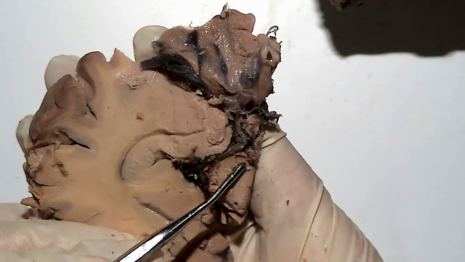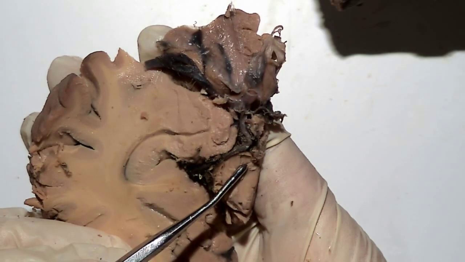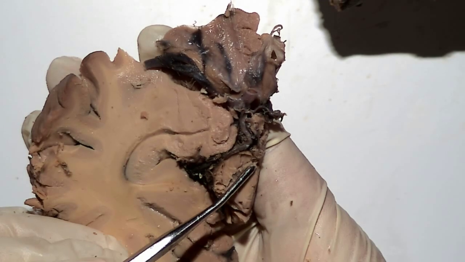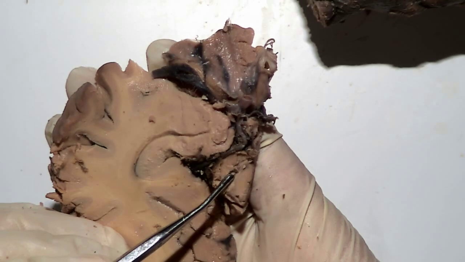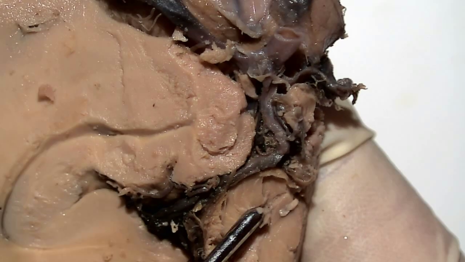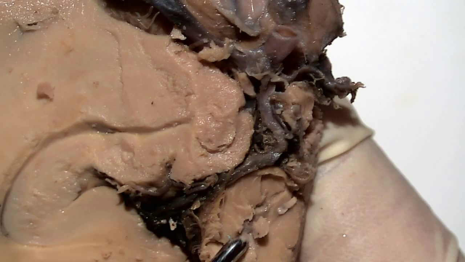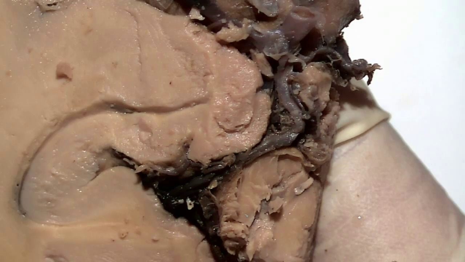So, in recap again, the afferent projections to the striatum from the cortex, thalamus, and substantia nigra are mostly glutamatergic, except for the predominant dopamine afferent from the substantia nigra.